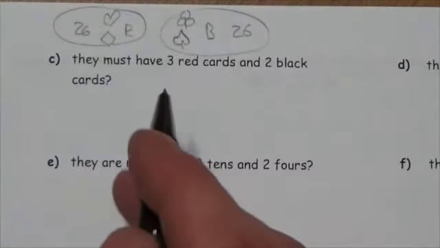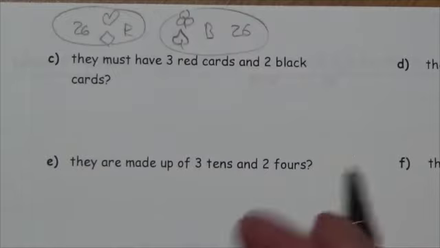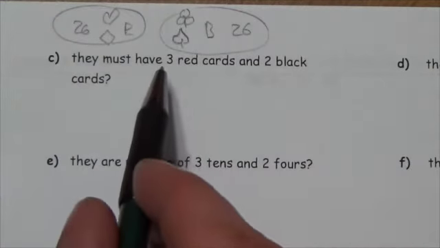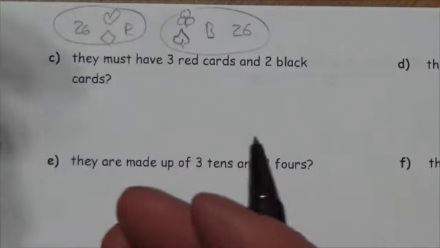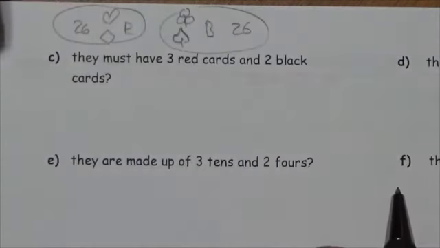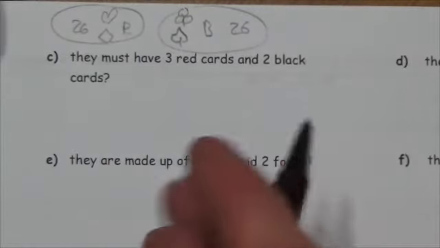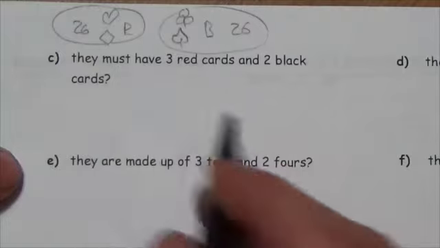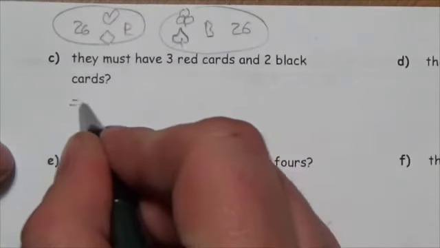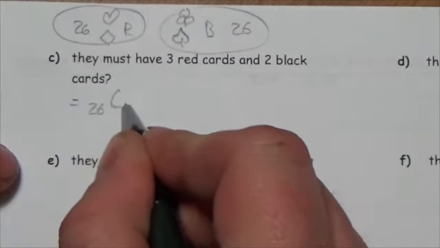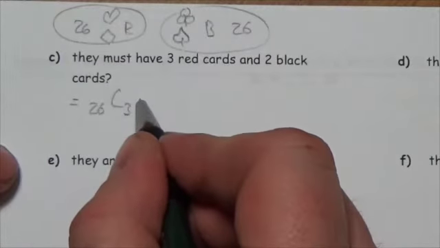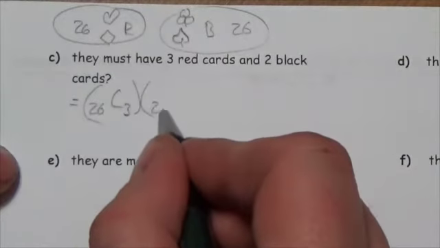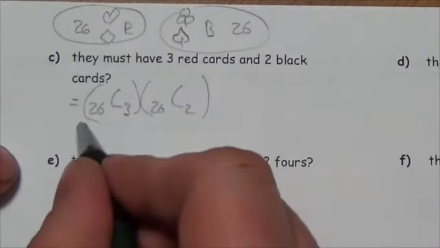So, again, let's pretend that you're cheating, right? And you're going to deal a very specific hand to your partner here. You're going to deal 3 red cards and 2 black cards. Well, what choices do you now have to make? We already know you're going to send red cards and black cards, so you're not choosing that. What you're going to choose is which red cards are you going to send? Well, you've got 26 to choose from, and you're going to choose 3 of them. And remember, and means multiplication, 2 black cards. There are 26 to choose from, and you're going to choose 2.